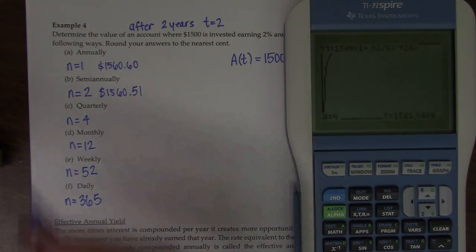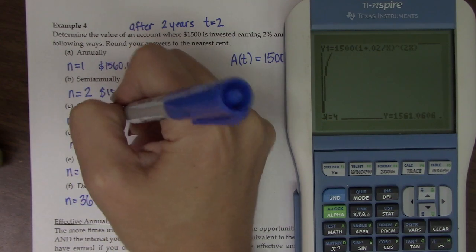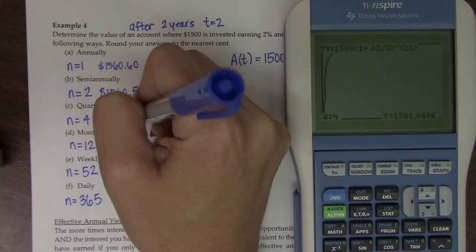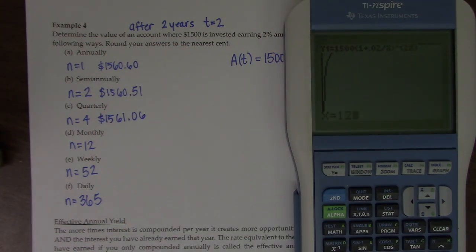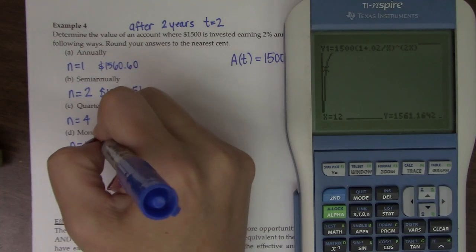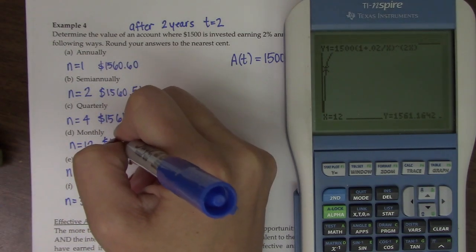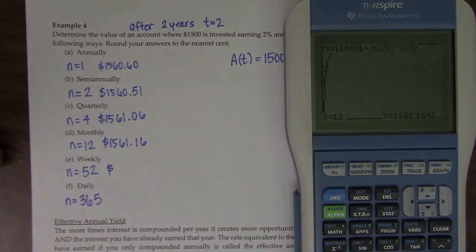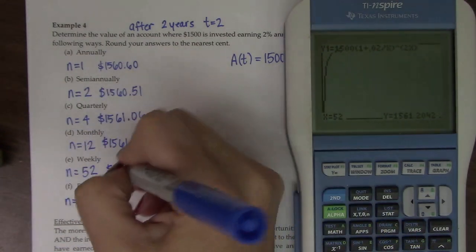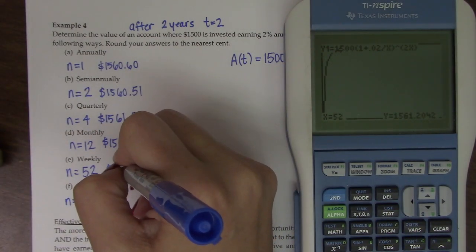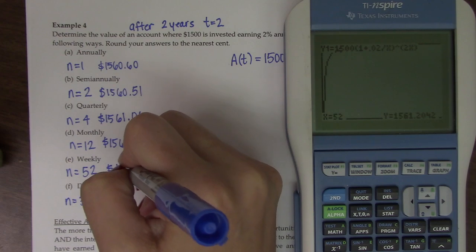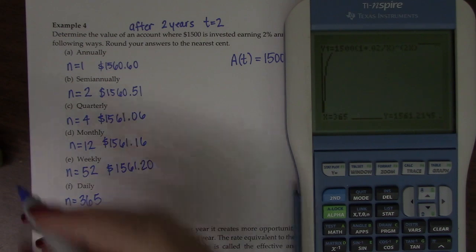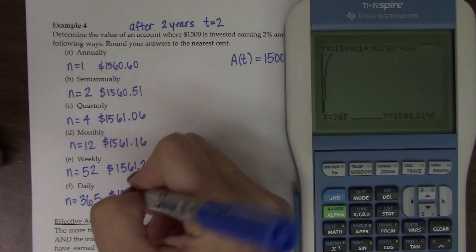If n is 4, I get $1,561.06. If n is 12, I get $1,561.16. If n is 52, I get, sorry, I'm saying 15,000, I mean $1,561.20. And if n is 365, I get $1,561.21.